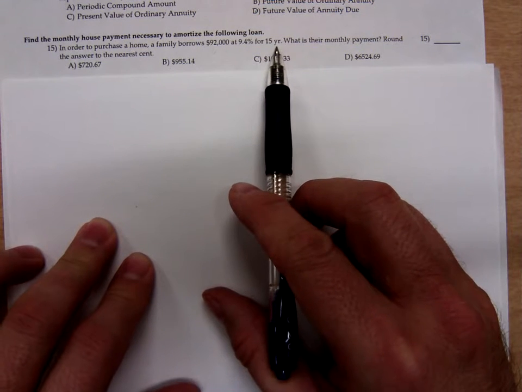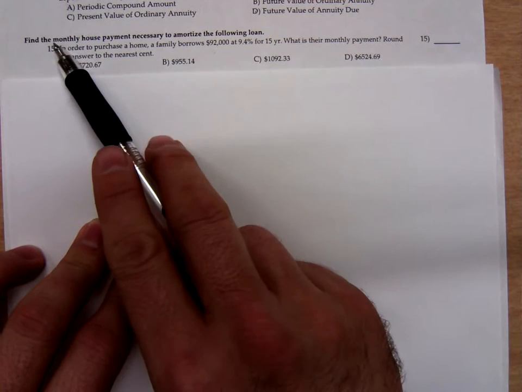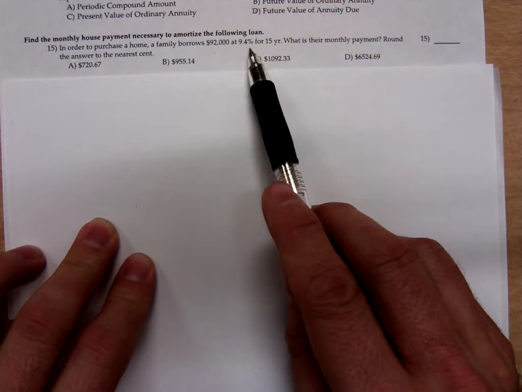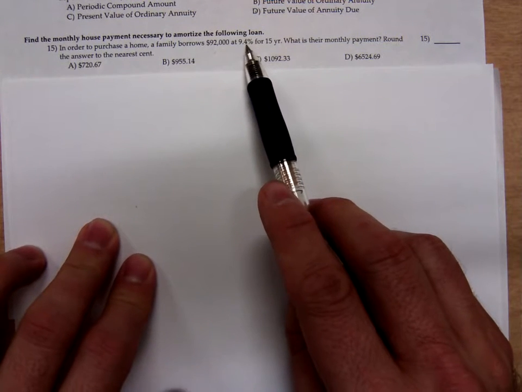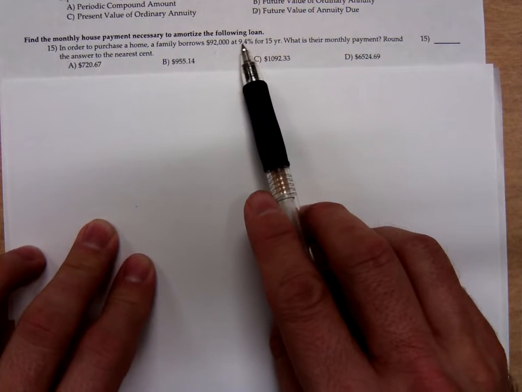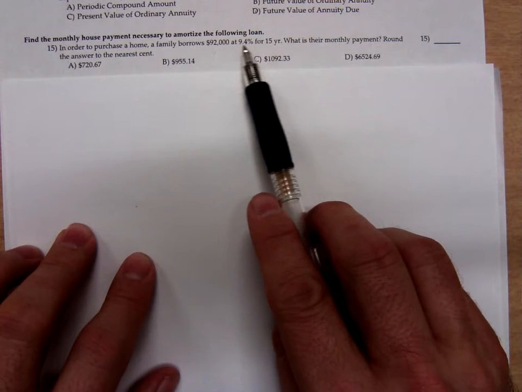Since this asks for the monthly payment, and the instruction said find the monthly house payment, you'll always assume that this interest is also compounded monthly. It didn't say 9.4% compounded monthly, but it is.